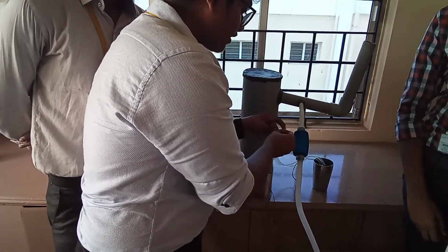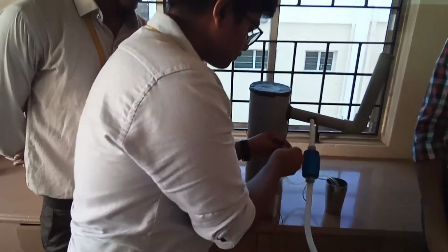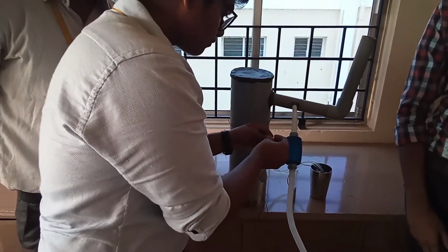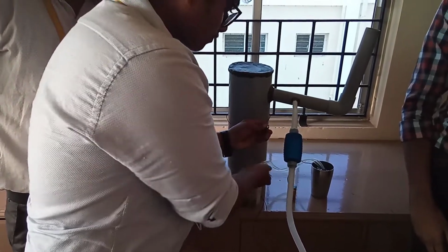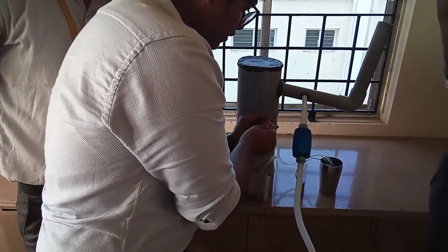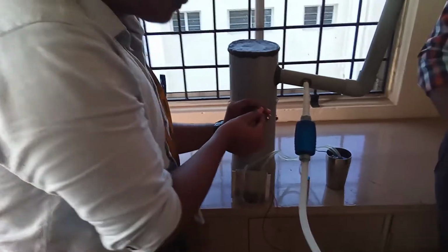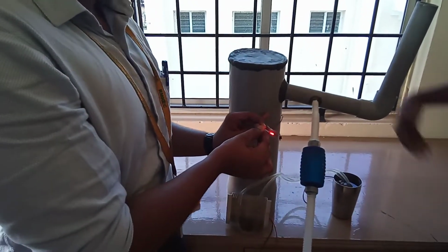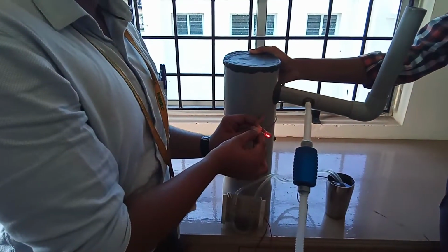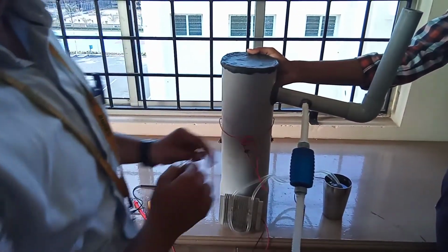Like, if you just check over here, the light is glowing, because it is changing the kinetic energy of the gases into electrical energy.